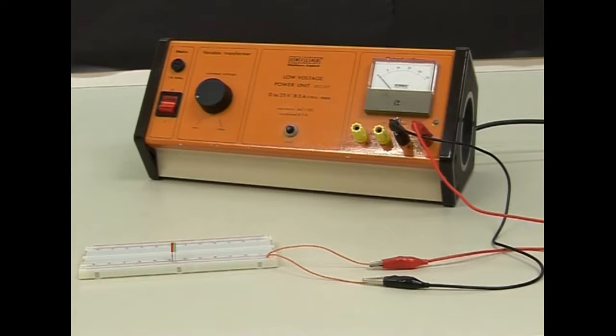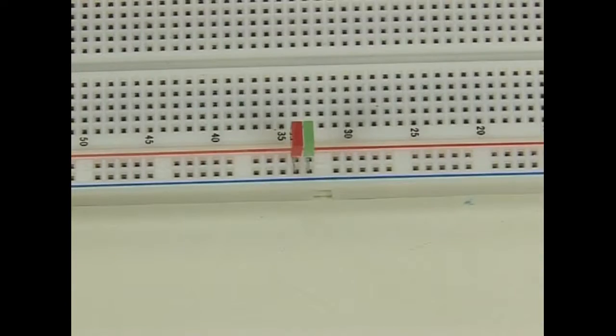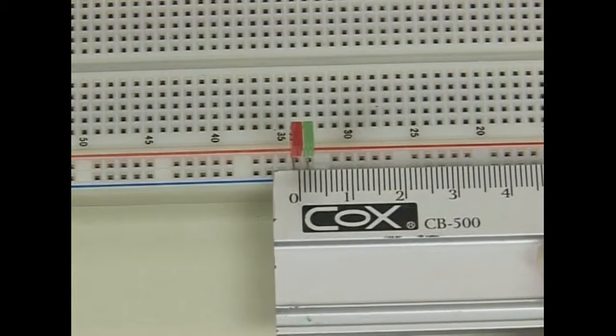Mount one red and one green LED closely on a circuit board. Then connect the circuit to a battery. Measure the distance between the LEDs.